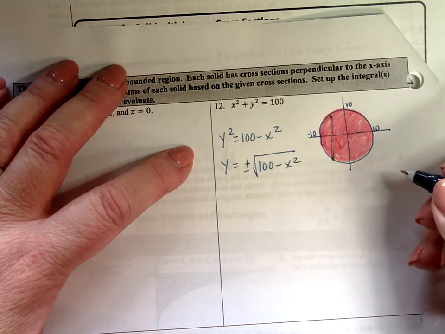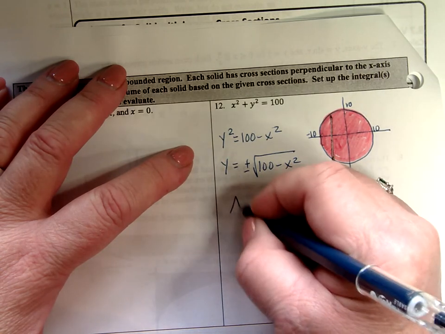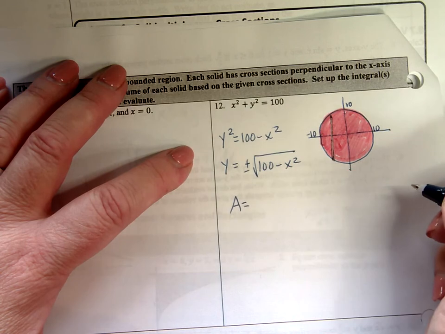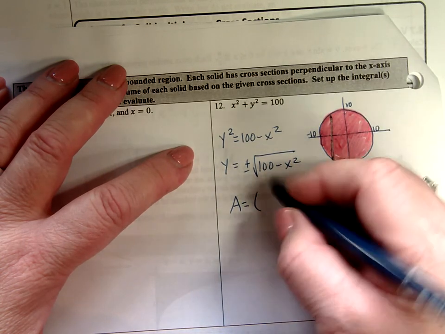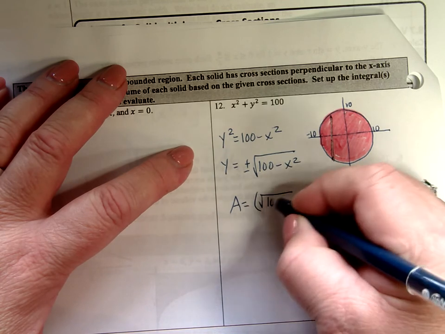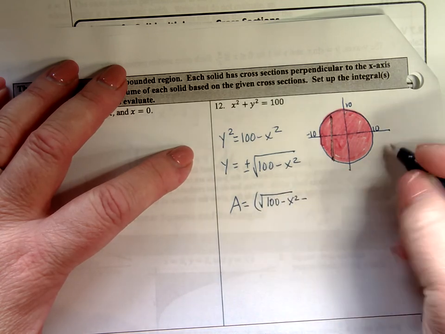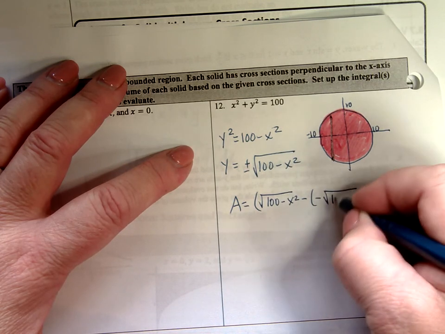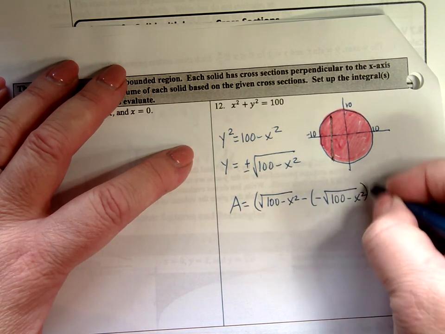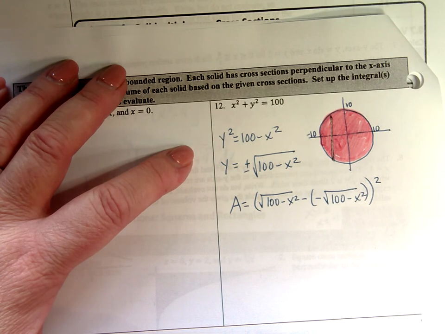So let's see. If I set up my area, I'm squares. So I am the top minus the bottom quantity squared. Top of it hits the positive square root of 100 minus x squared, minus the bottom hits the negative square root of 100 minus x squared, and that whole thing's being squared. Area is side squared. The side is the top minus the bottom. So what does that really give me?